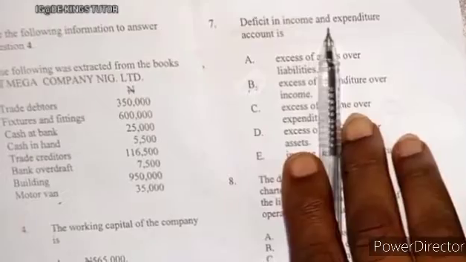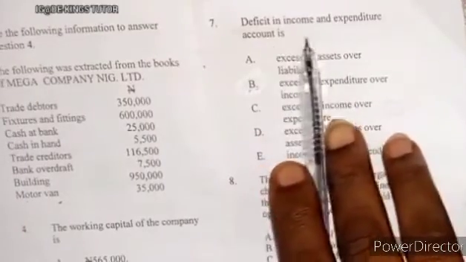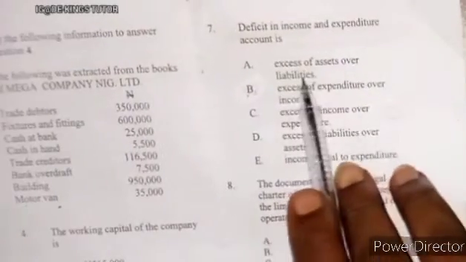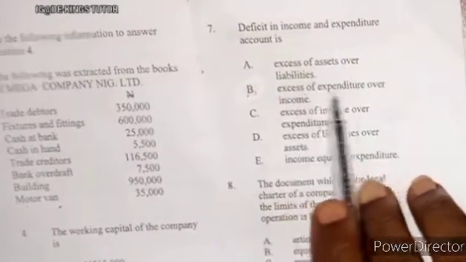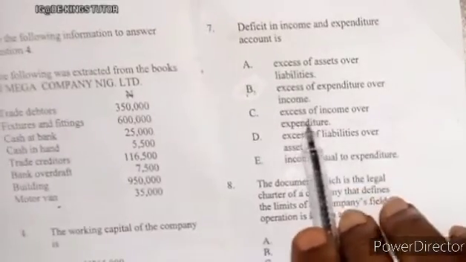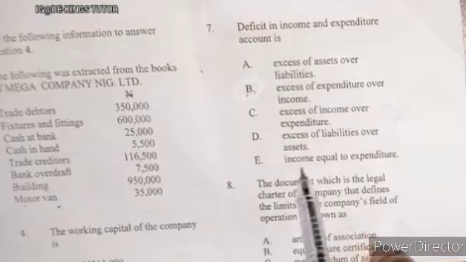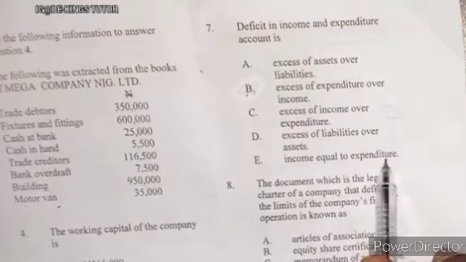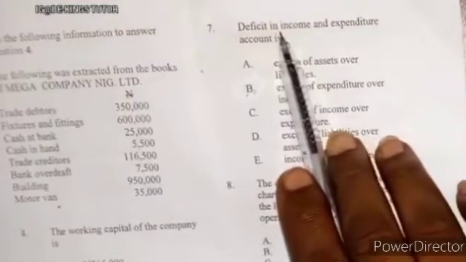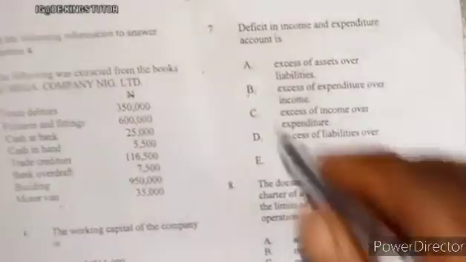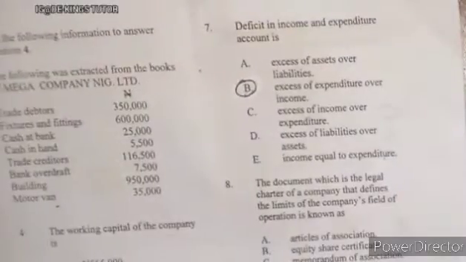Now the next one, deficit in income and expenditure account is dash. When there is deficit in income and expenditure, we have done that before. A, excess of asset over liability. B, excess of expenditure over income. C, excess of income over expenditure. D, excess of liabilities over assets. E, income equal to expenditure. When there is deficit, it means that the expenditure exceeds income, and that is B.